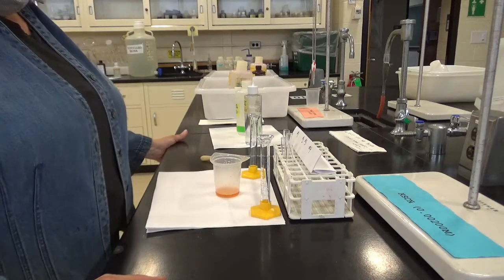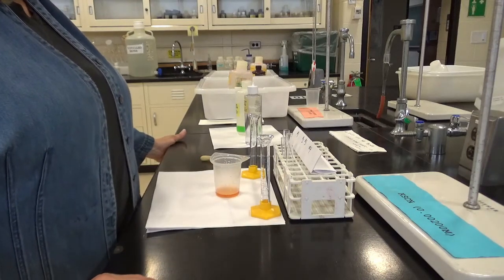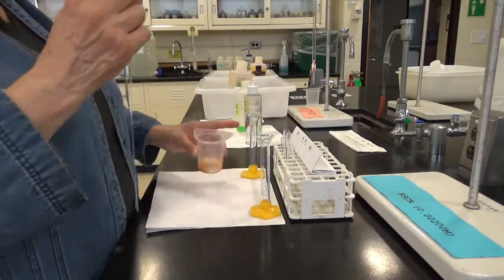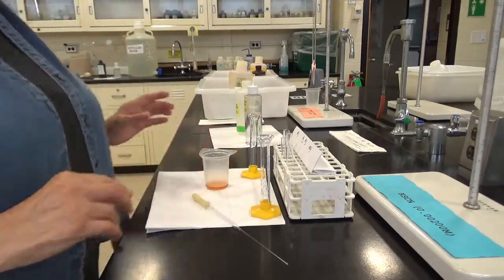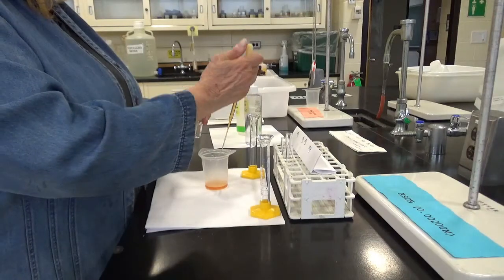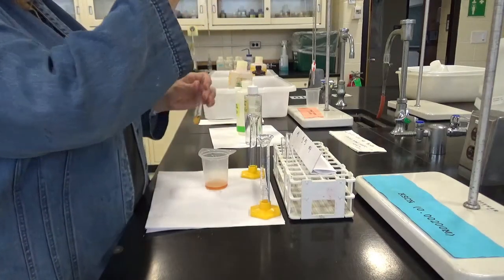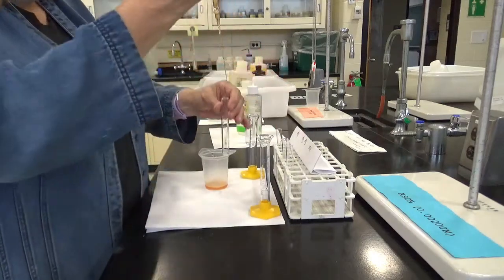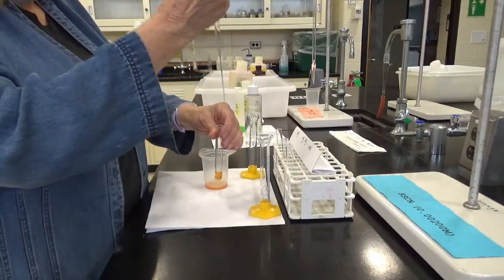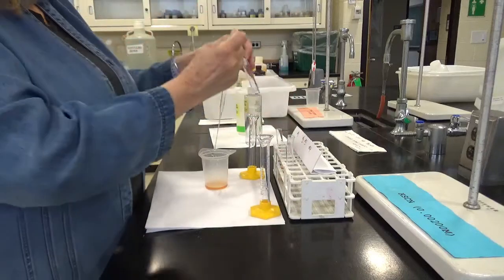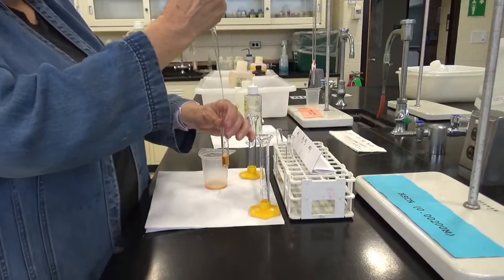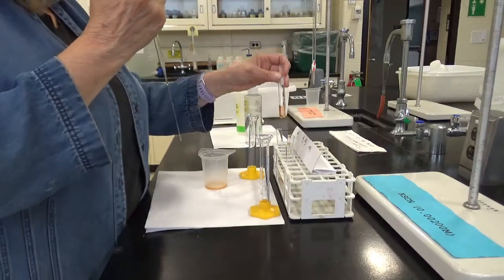We call it the complex. And I'm going to divide that up into these 4 test tubes. So some in the first, in the second, the third, and in the fourth.